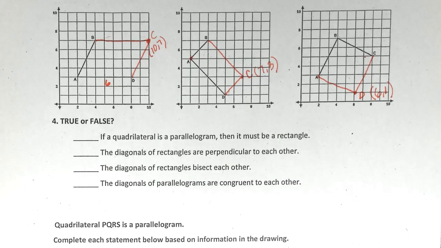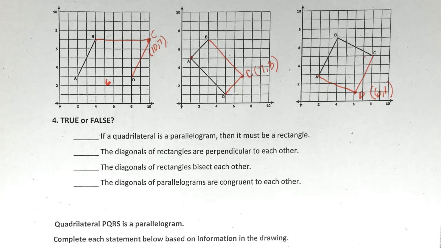Actually, I'll do some of the front and then I'll have y'all go off and do the back. All right, the next part is true or false. If a quadrilateral is a parallelogram, then it must be a rectangle.